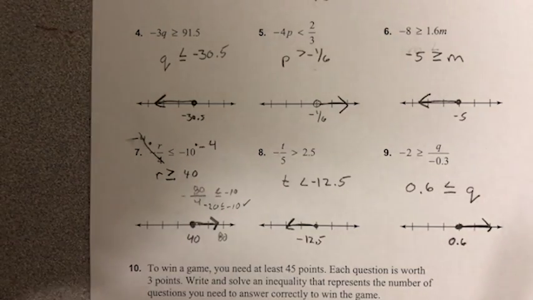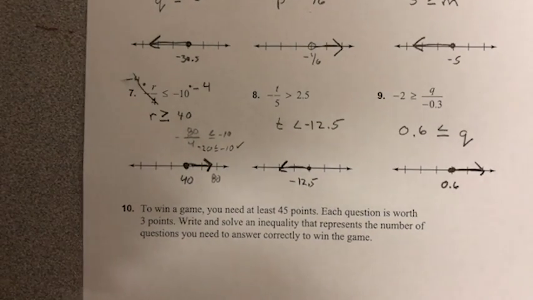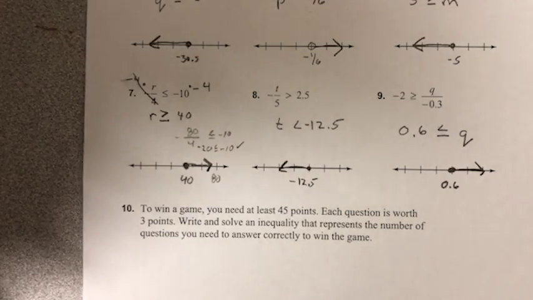Let's talk about number 10. It says, to win a game, you need at least 45 points. Each question is worth 3 points. Write and solve the inequality that represents the number of questions you need to answer correctly to win this game.